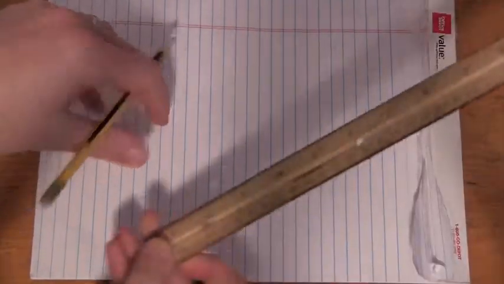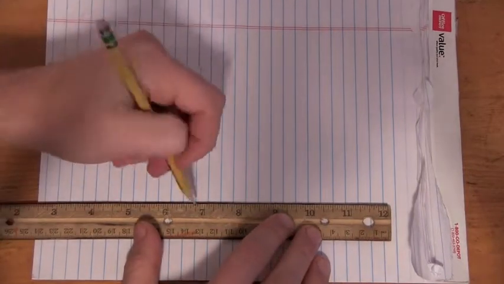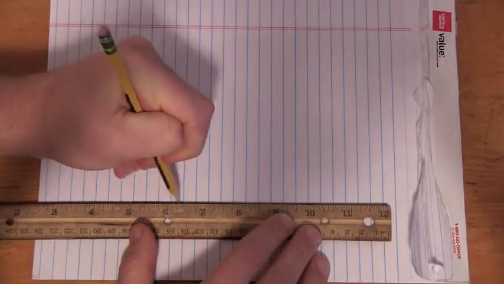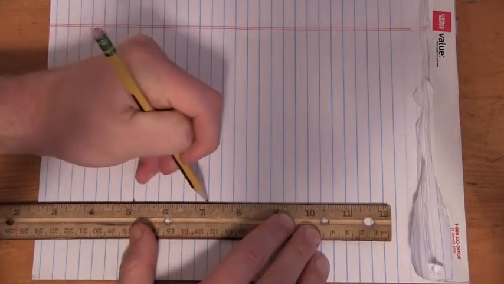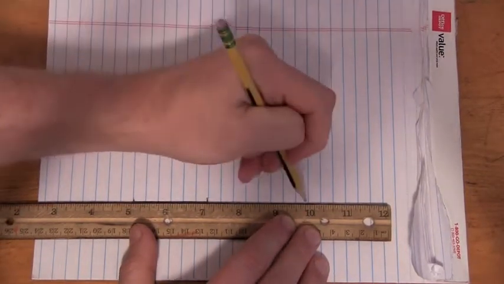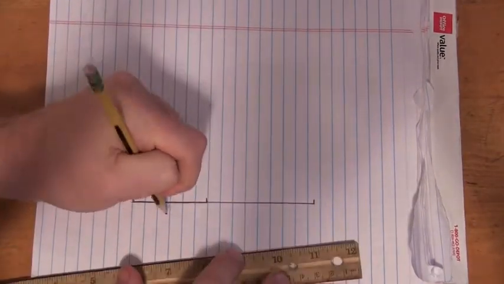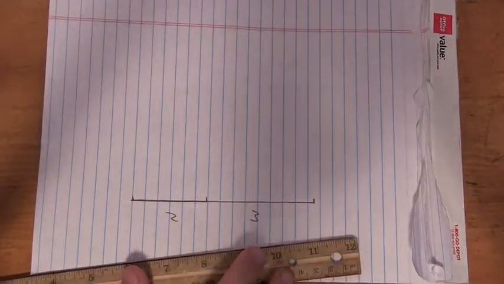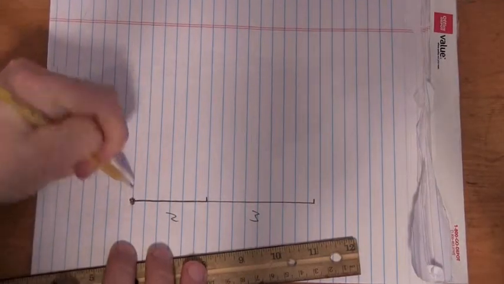So let's try to keep it simple. A length 2 inches, going from 5 to 7, and then 3 inches going from 7 to 10. So here's a 2 and a 3, and I want to construct the square root of 6. How am I going to do that?